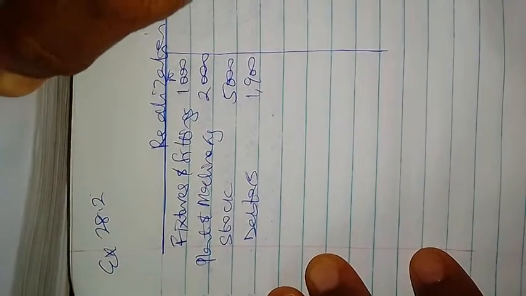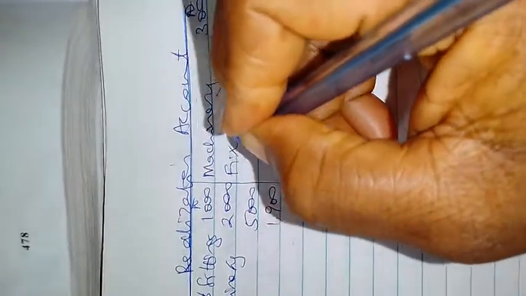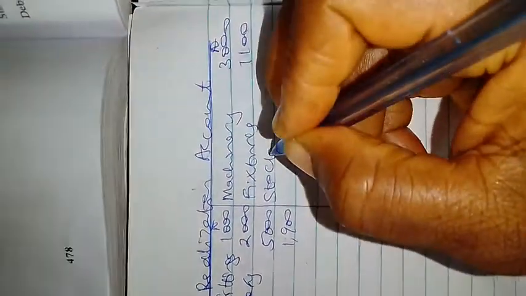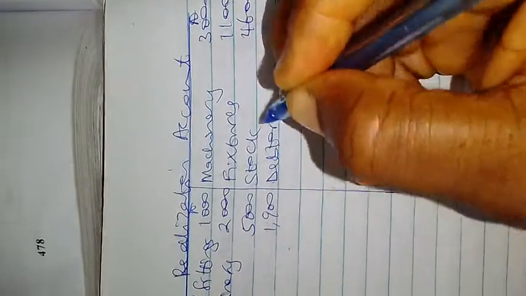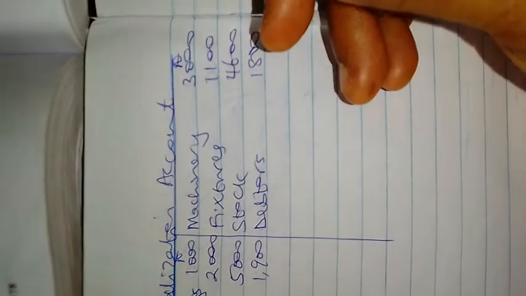Step 2 says that all assets realized are put to the credit side of the realization account. The question says the machinery was sold for 3,000 naira. So, machinery, 3,000 naira. Fixtures, 1,100 naira. Stock, 4,600 naira. The book debts, the same as the debtors, were sold for 1,800 naira. That's step 2 of the question.